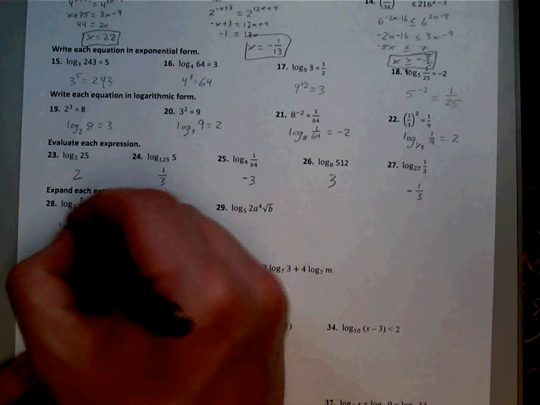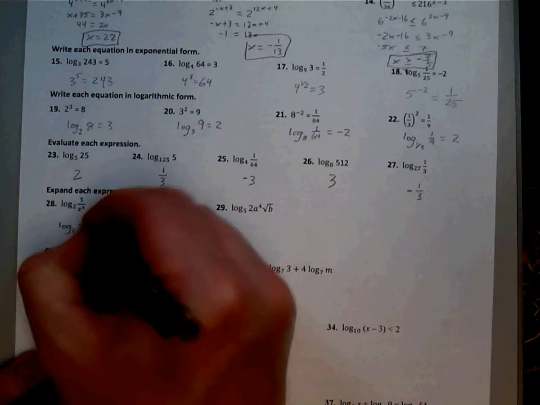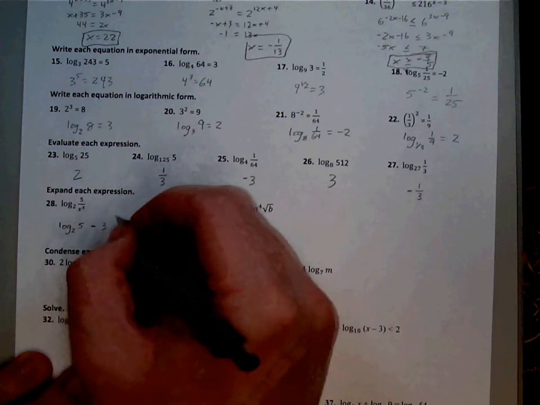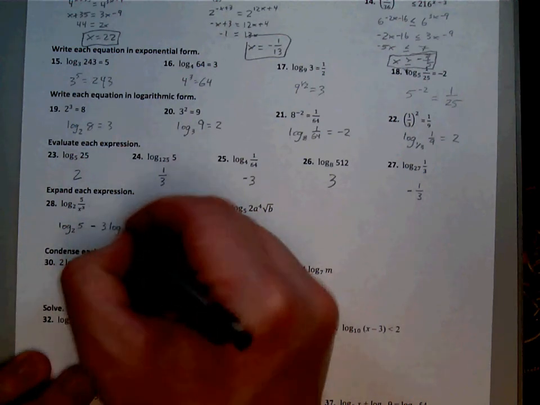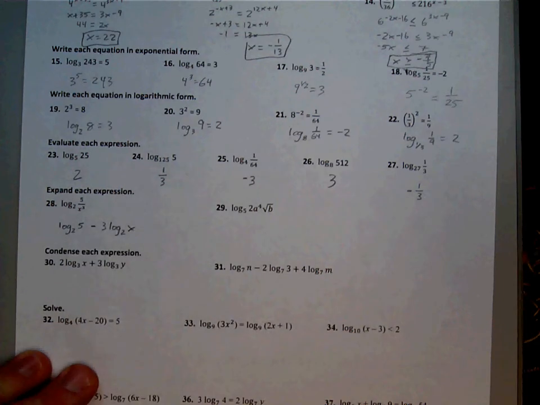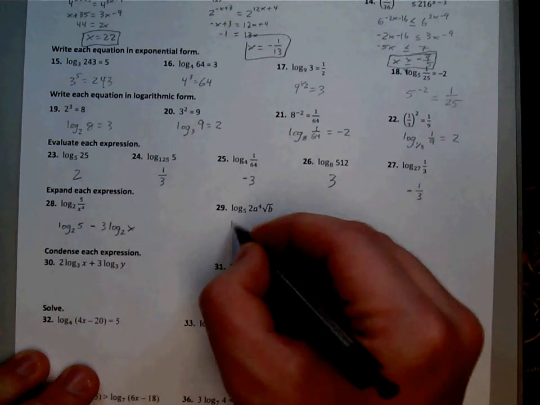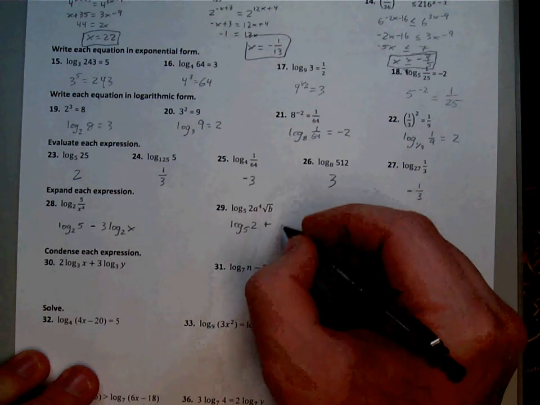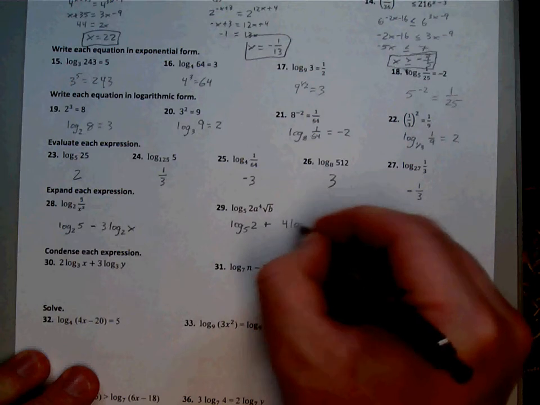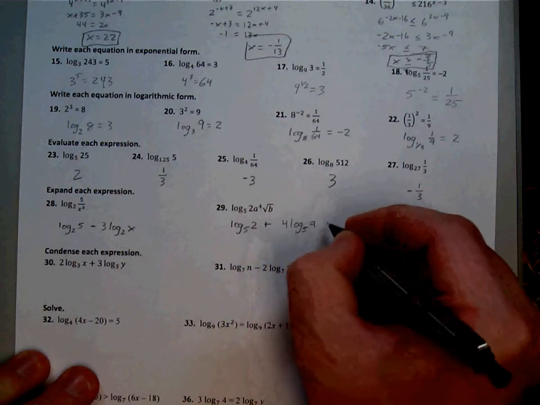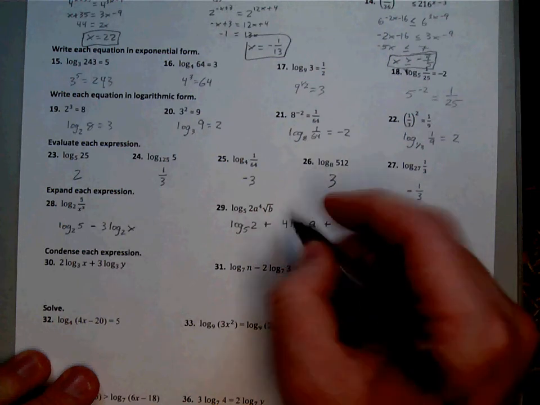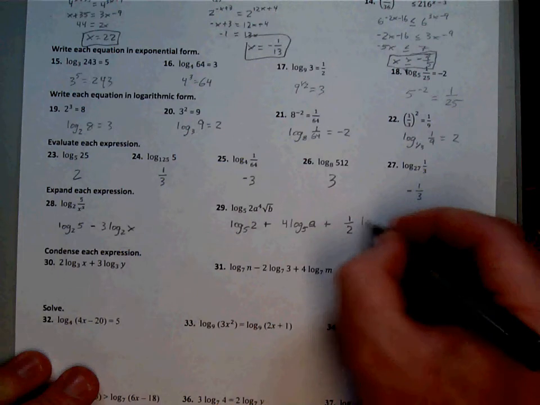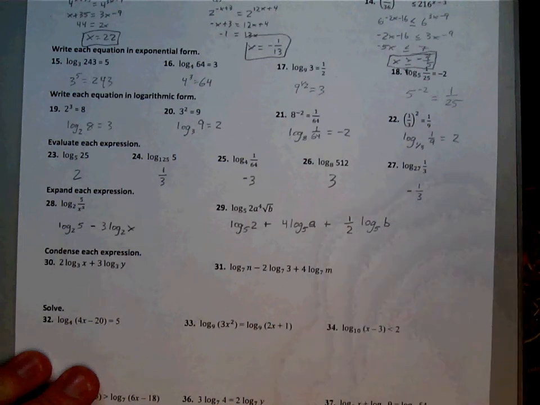Expand. So log base 2 of 5, now we move to the denominator, so minus the exponent of 3 becomes a coefficient on log base 2 of x. On number 29, log base 5 of 2 plus, the 4 is going to become a coefficient, 4 log base 5 of a plus the square root is going to become a coefficient of 1/2. 1/2 log base 5 of b.